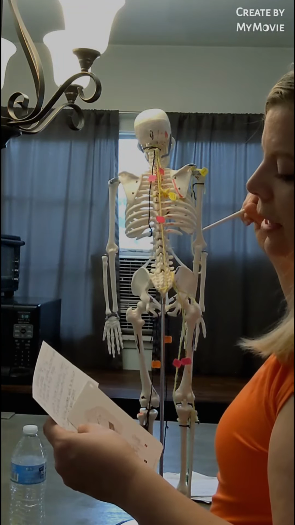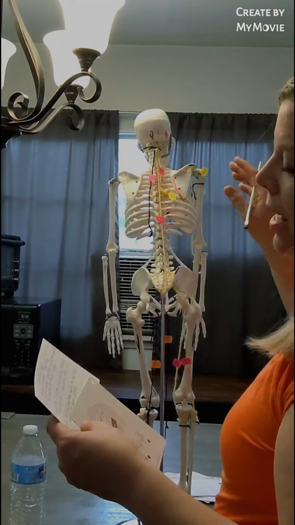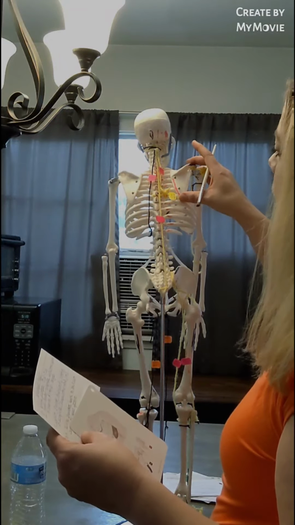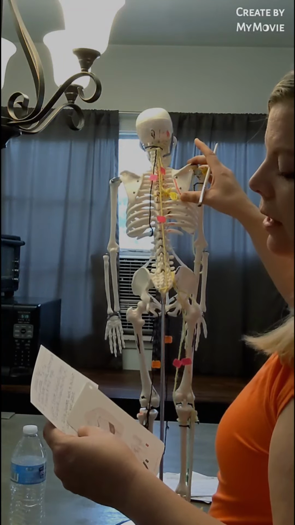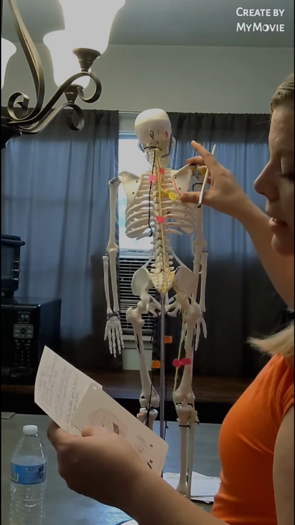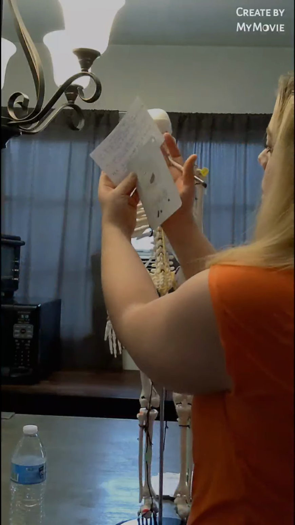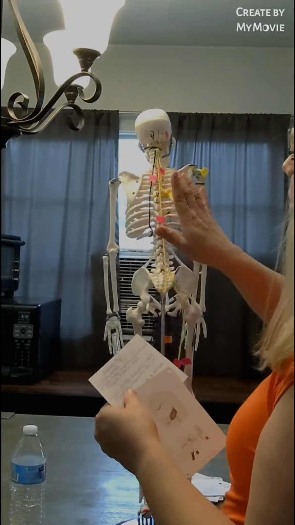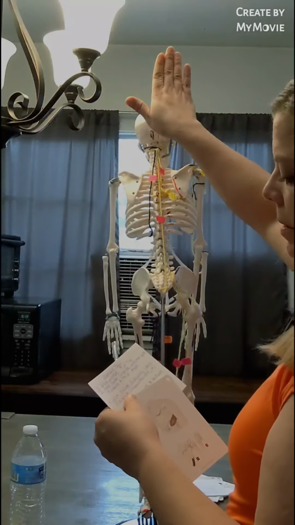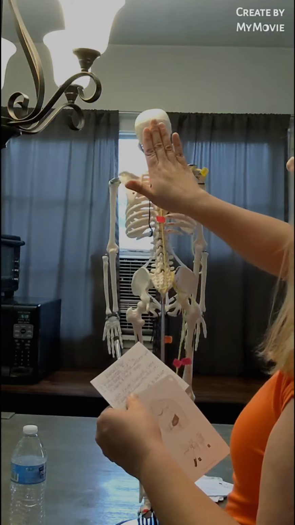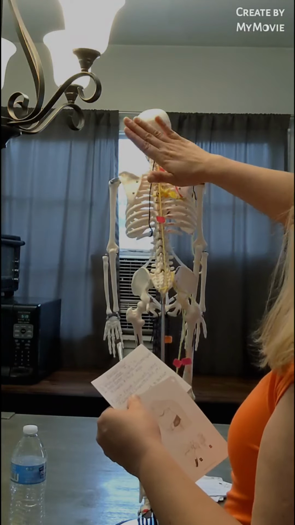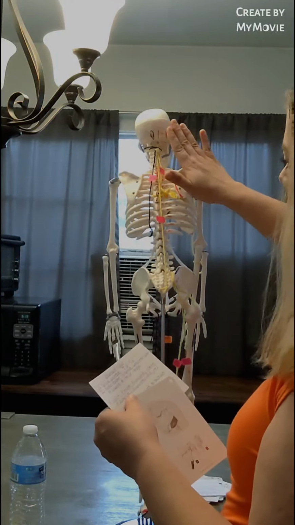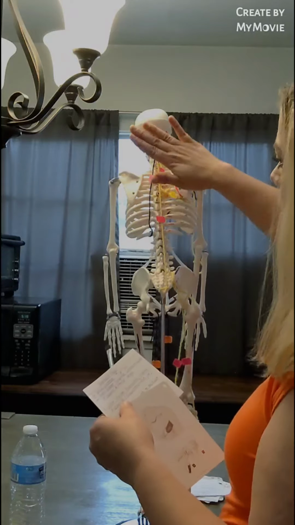The rhomboid major has the action of scapula adduct, which is closing it in together. And then elevate, going up the scapula, and downwardly rotate the scapula downward.